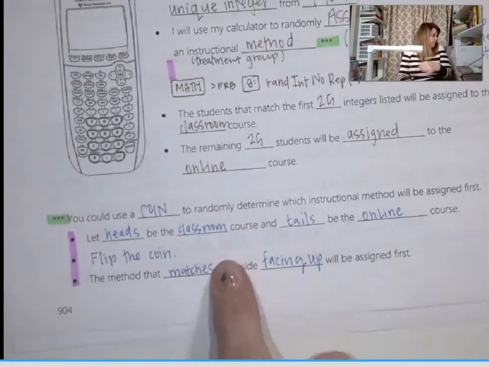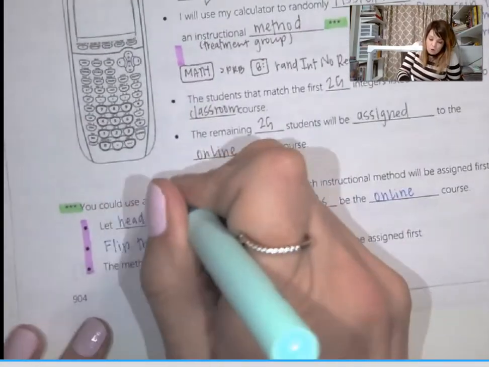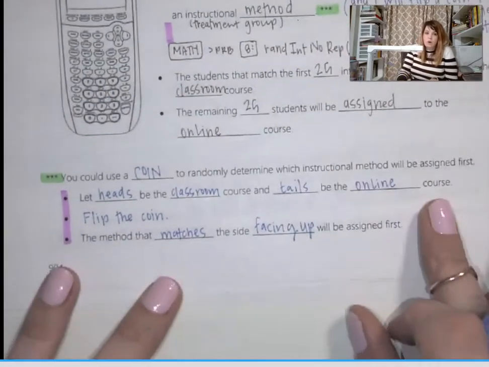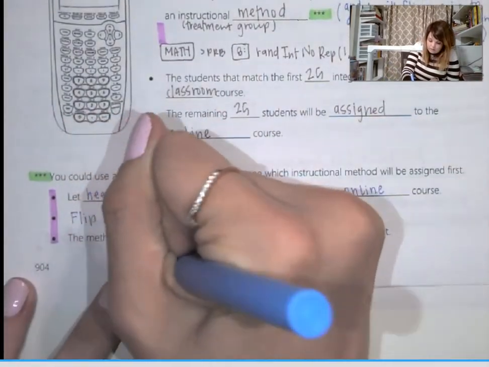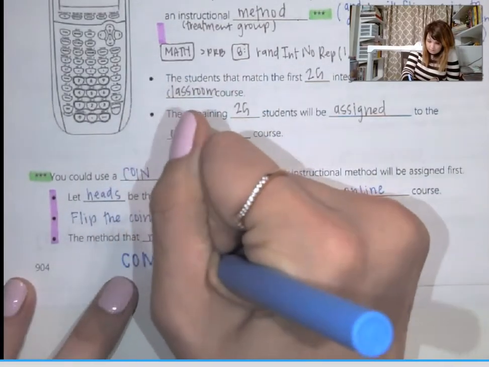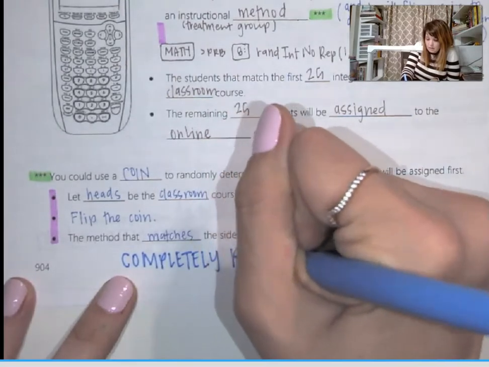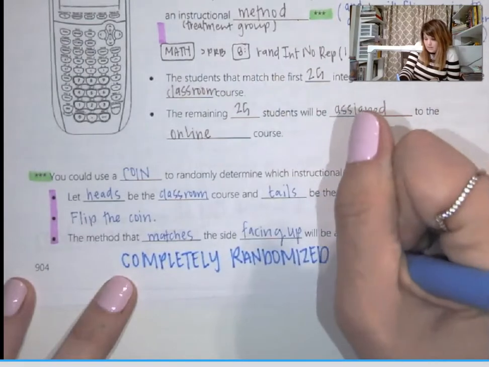When you randomize what treatment is assigned first, what you have is a completely randomized design.